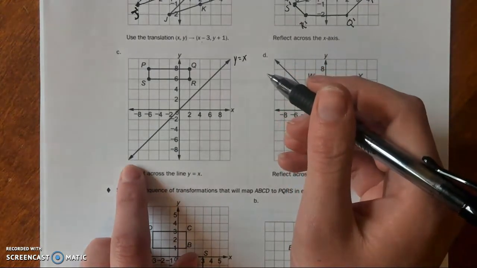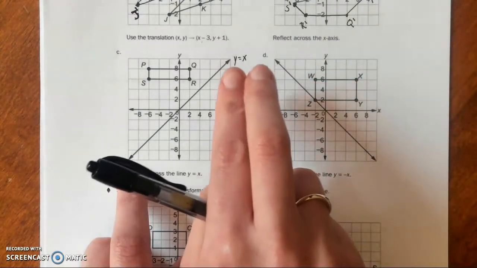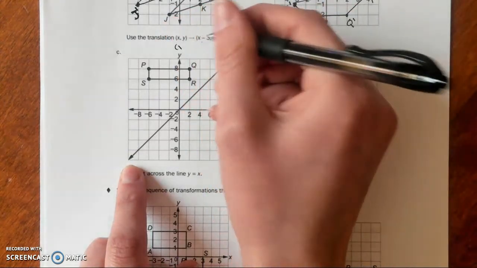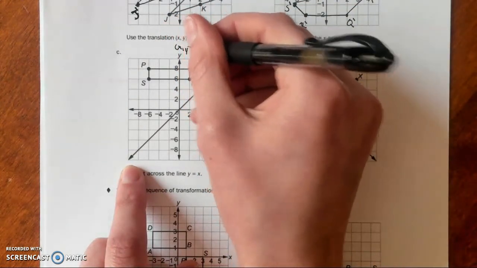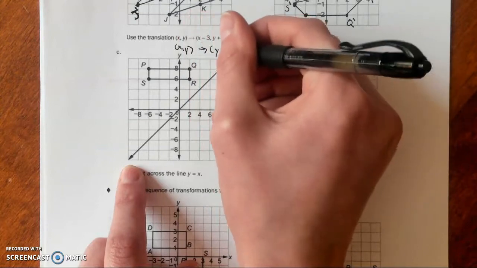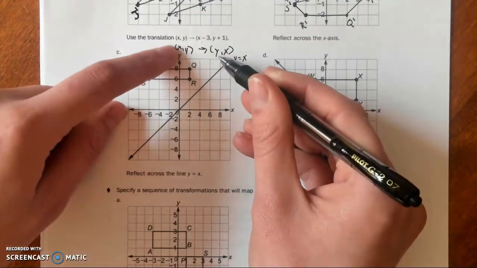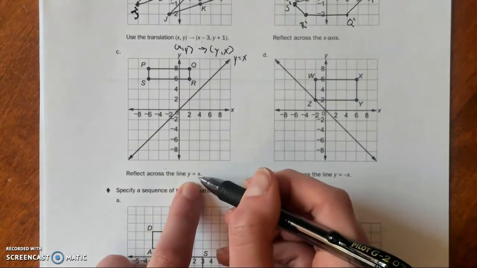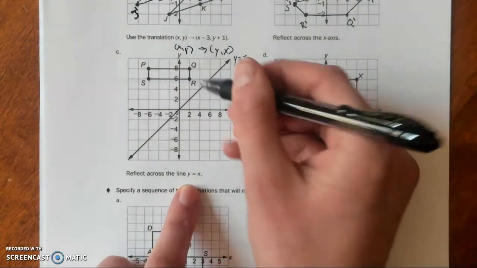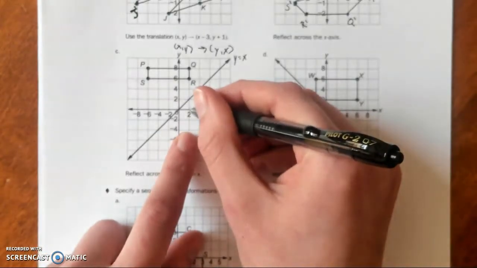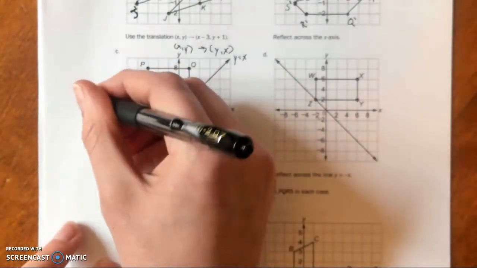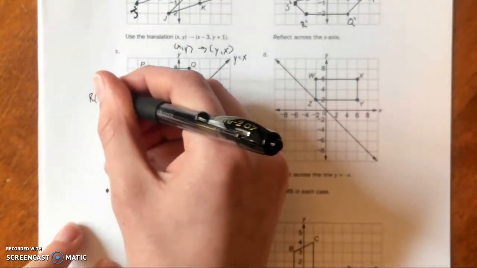The rule for y equals x is that you are switching the numbers. So xy becomes yx. So that's the rule right there for C. And it told you reflect across the line y equals x. Okay, so I see the point R is 2 and 6. So I'm going to write that right here. R is 2, comma 6.